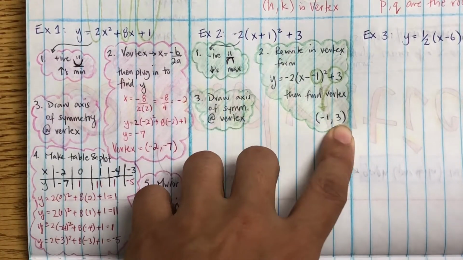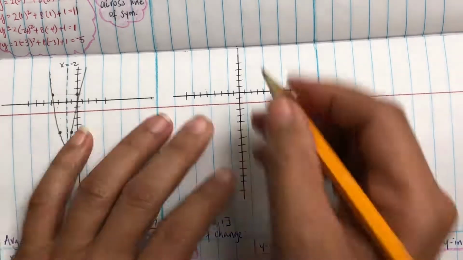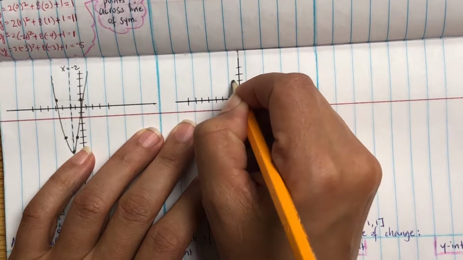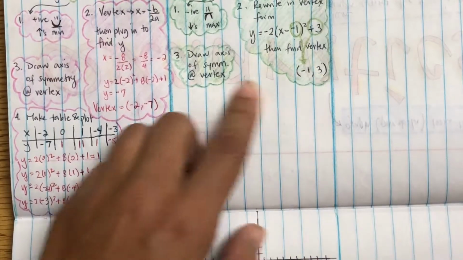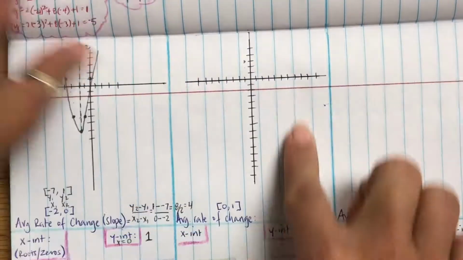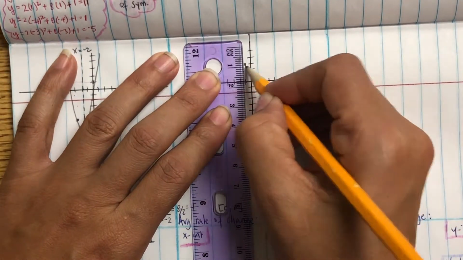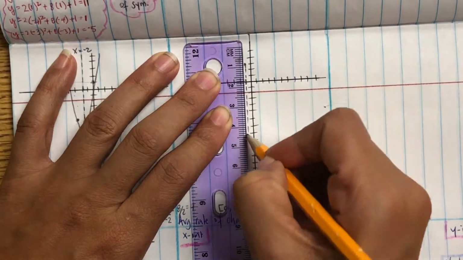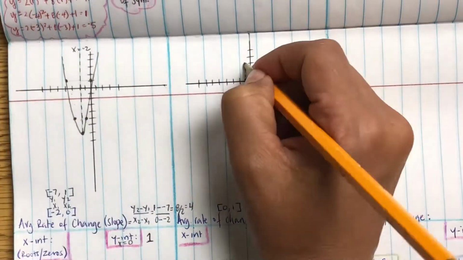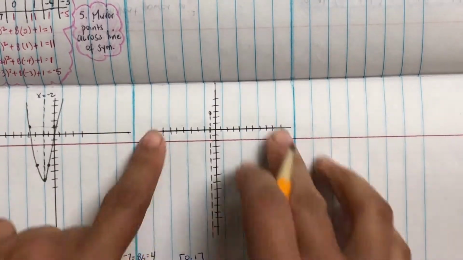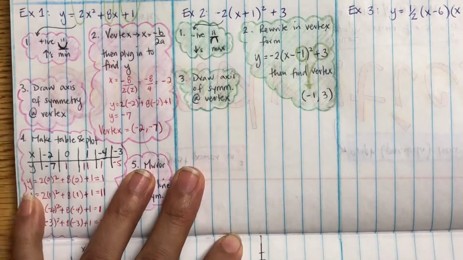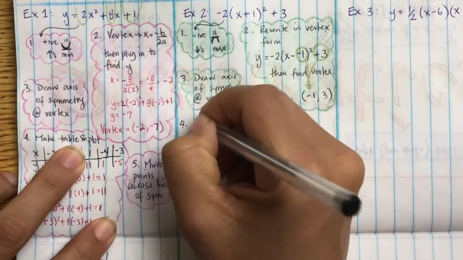Alright, so you always start with graphing the vertex, which is -1, 3. And we already know it's going down. And then you draw your line of symmetry at the vertex, so a vertical line of symmetry at the vertex. Right. Then the next step is to make a table. So we're going to make a table and plot our points.